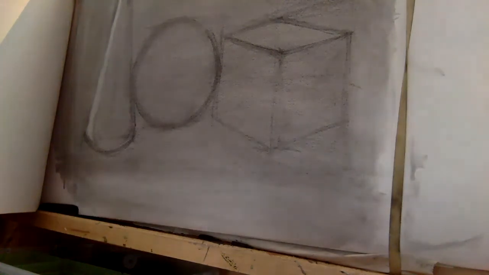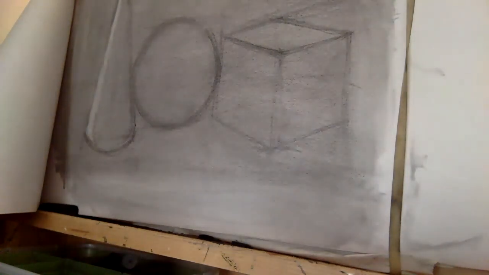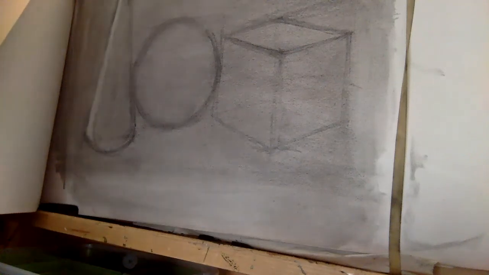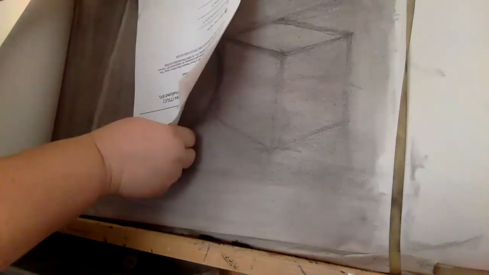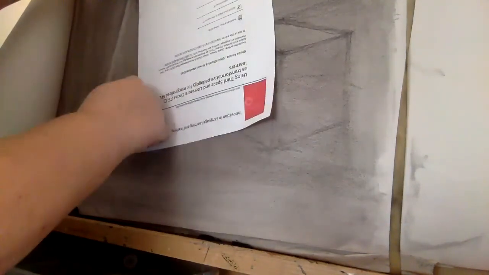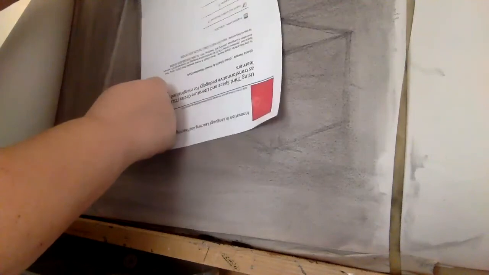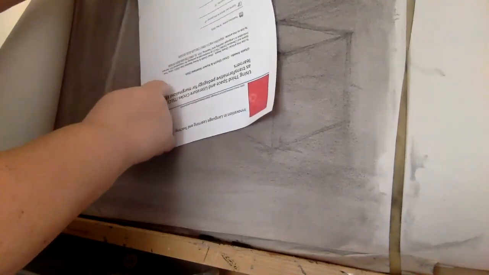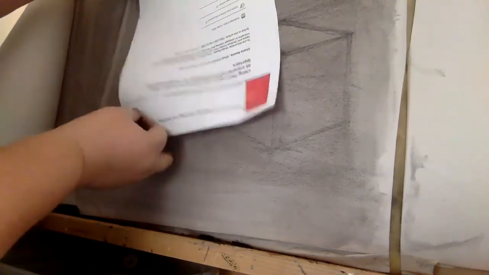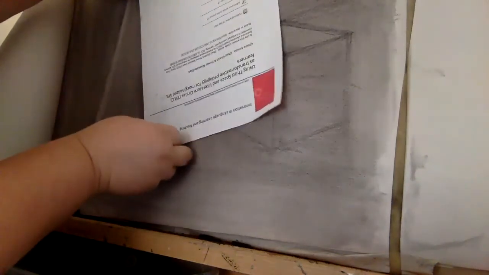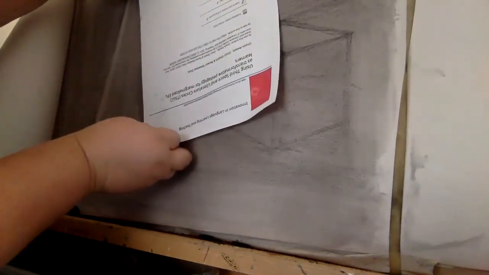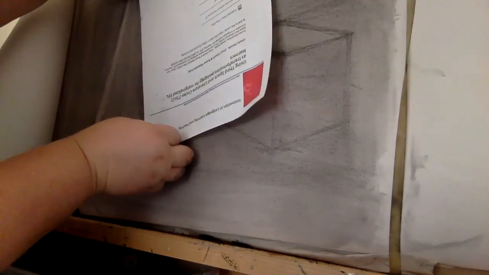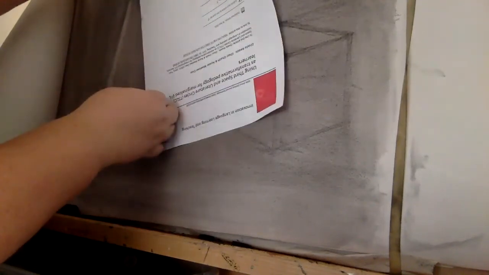You can use a piece of paper as kind of a mask. So if I want to, I can take this piece of paper and mask the side. Let me see how far it goes back. So right there, oops, it goes to there, and it goes to there.